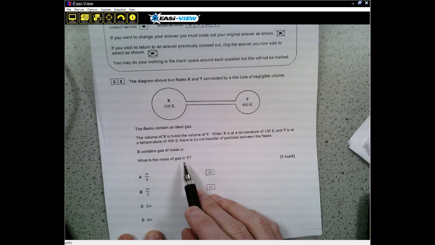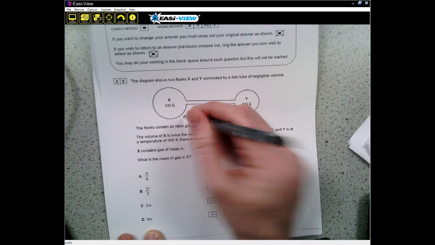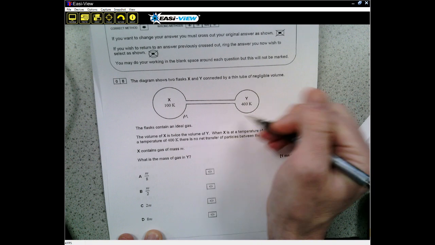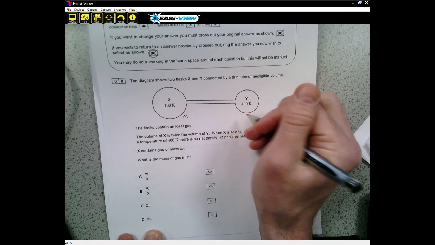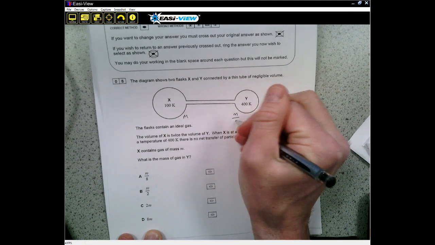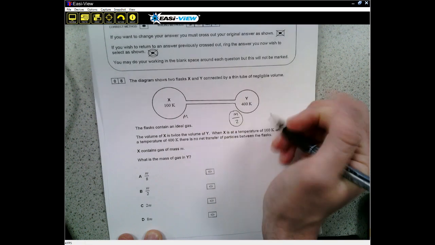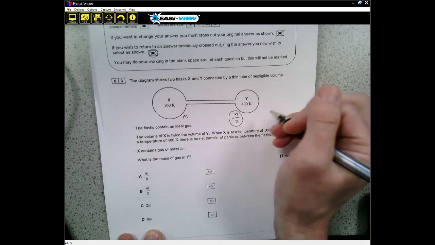Okay, so these are the multiple choice questions. This first one, we're asked what the volume of gas is in Y. In X, there is M, lots of gas. In Y, it's half the volume, so the pressure has to be the same because they're connected, so it's half the volume, so it must be half the mass, but it's also at 4 times the absolute temperature.